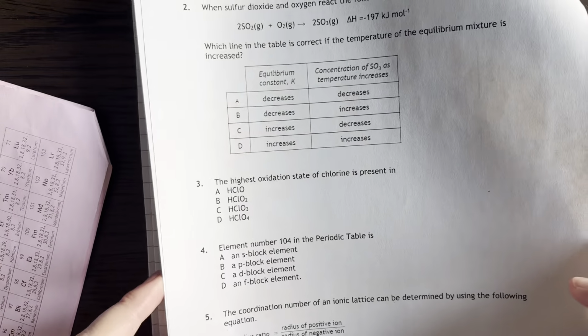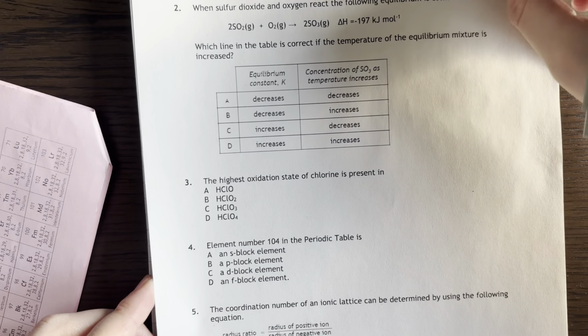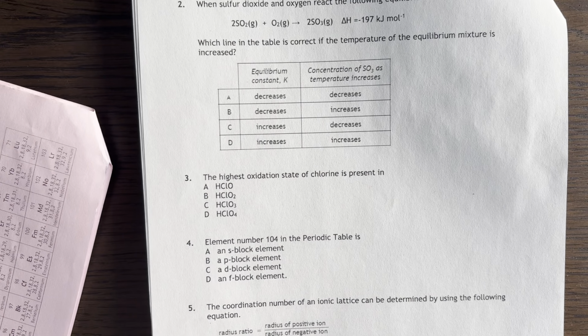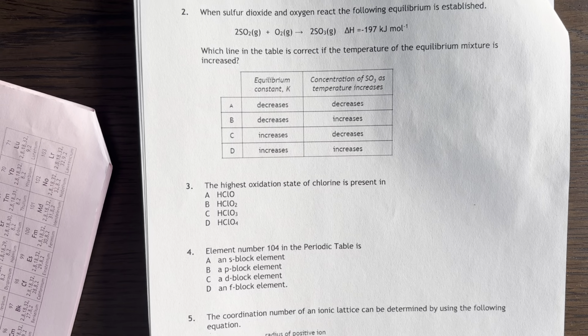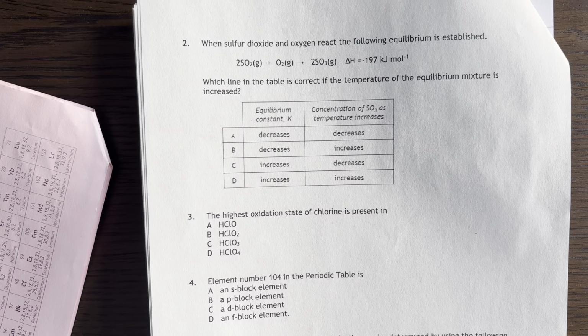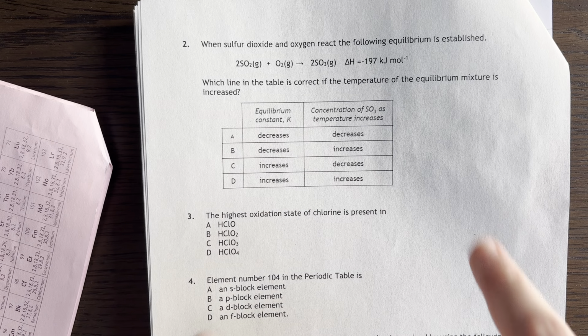Moving on, question 2 is about equilibrium, mainly the constant and what effect that will have on various properties of an equilibrium solution or an equilibrium situation. So when sulfur dioxide and oxygen react, the following equilibrium is established. So it gives us the equation. It's one way. What are some interesting things to note?